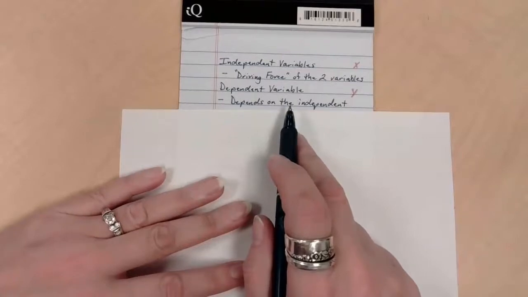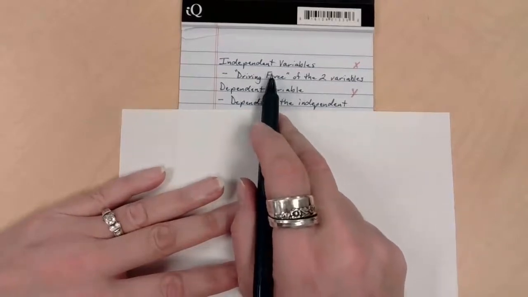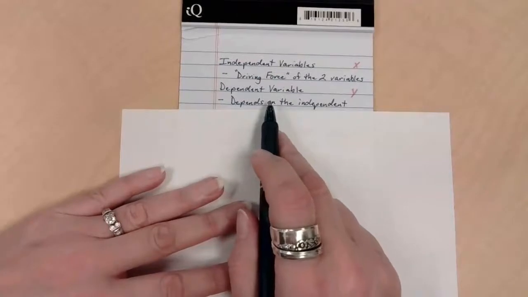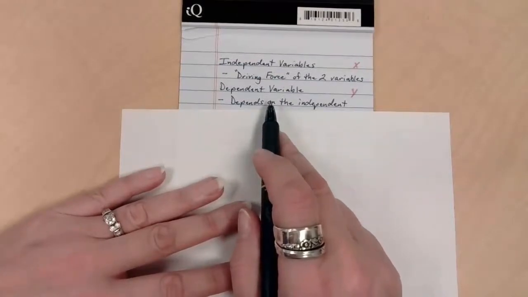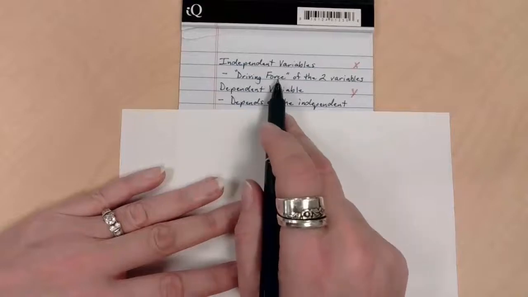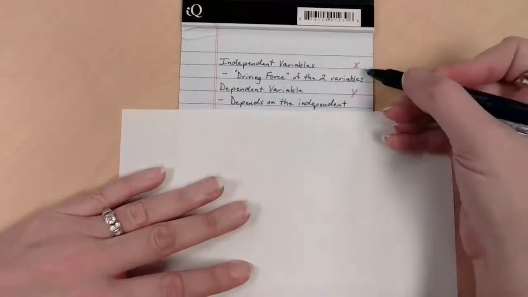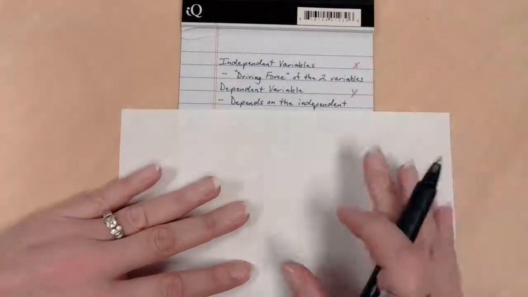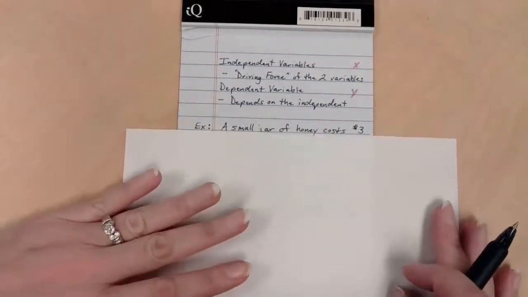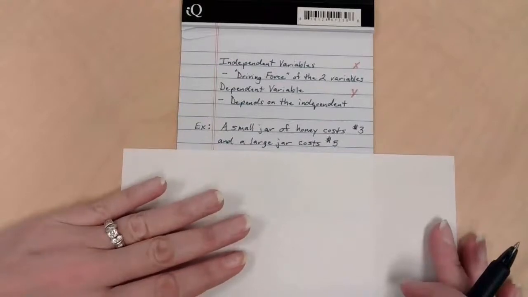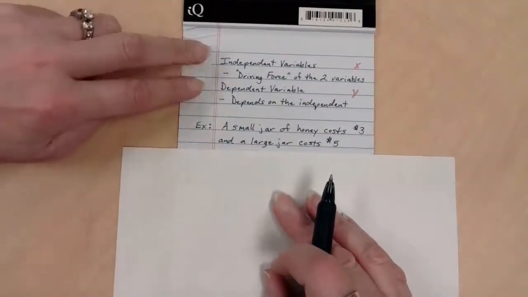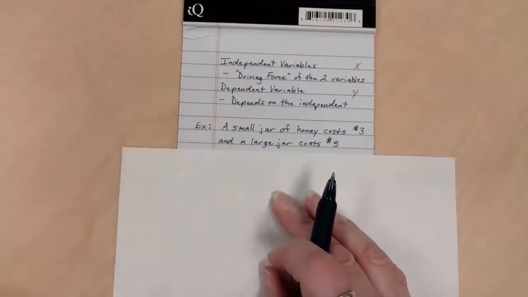The biggest word that people use incorrectly, they will try to use the word cause and say that this is the thing that causes the dependent variable. And you want to be very careful because often the word cause is going to be inaccurate. So I like driving force or something of that nature. Or again, thinking if it's if and then. If this happens, then this happens. So I want to look at that just in terms of some words for a moment and being able to identify if I've got a couple of things, how do I figure out which one's independent, which one's dependent?